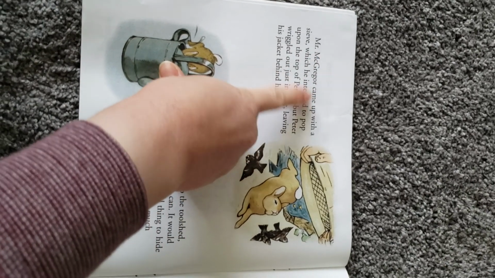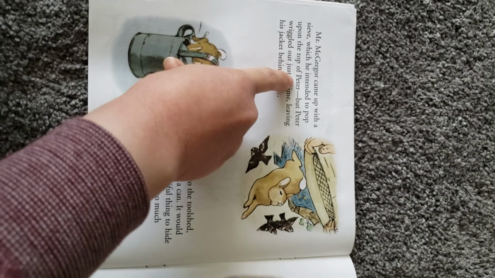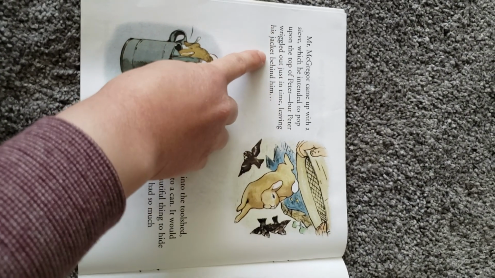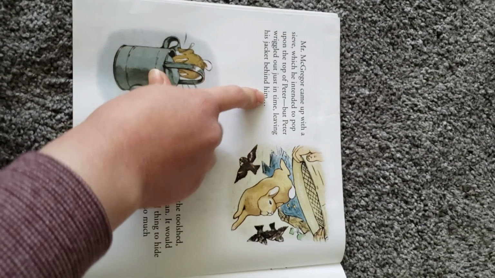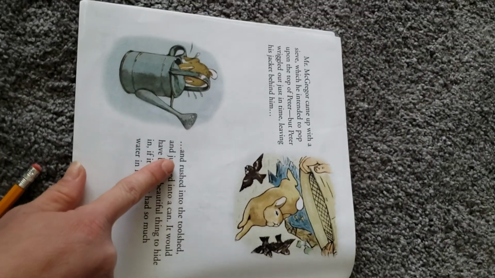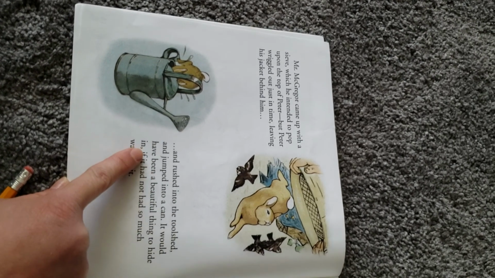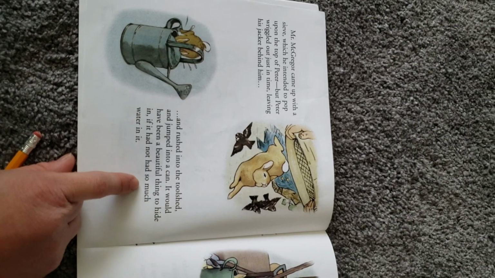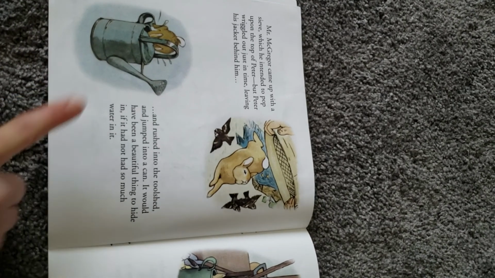Mr. McGregor came up with a sieve, which he intended to pop upon the top of Peter, but Peter wriggled out just in time, leaving his jacket behind him. Oh, he wiggled out, but he doesn't have his jacket on. And rushed into the tool shed and jumped into a can. It would have been a beautiful thing to hide in if it had not had so much water in it. Oh, tried to go in the watering can.